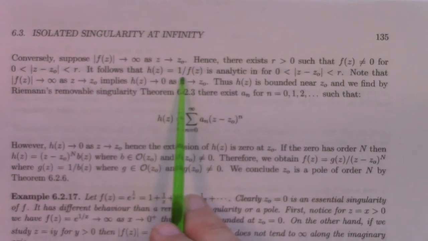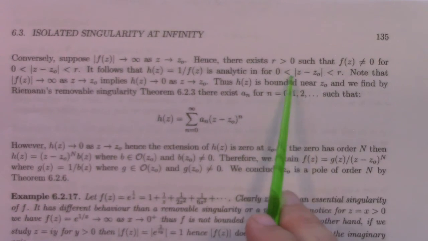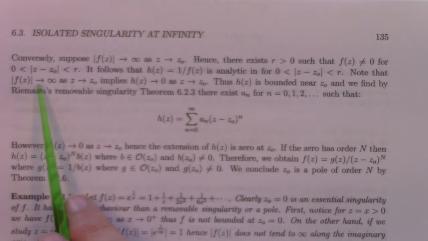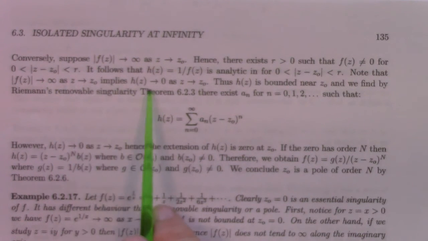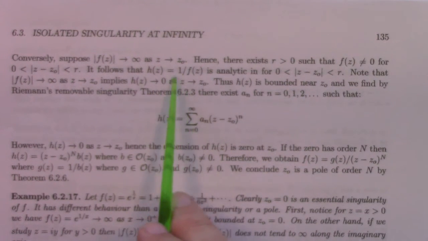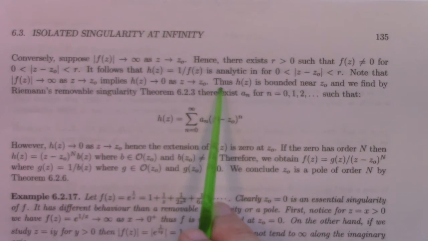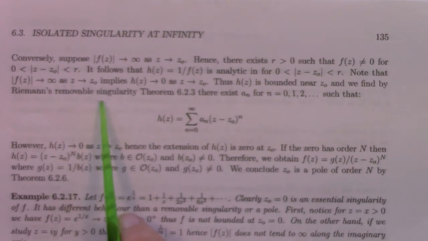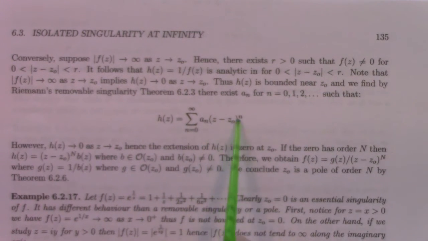But that means that 1 over f of z is analytic on that same annulus. But then that f of z goes to infinity as z goes to z naught implies that this h of z goes to 0 because it's the reciprocal. But then that means that h of z is bounded near z naught, and that means by Riemann's removable singularity theorem, you can write it as a power series like that.